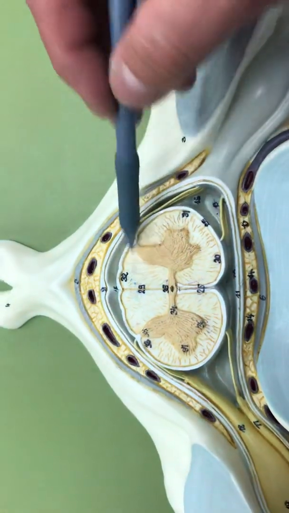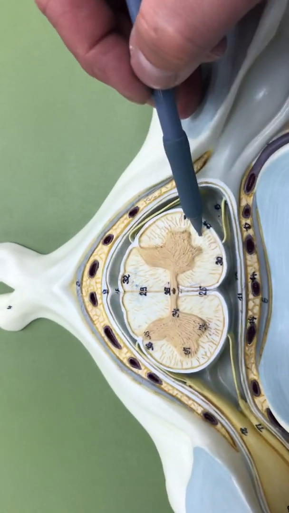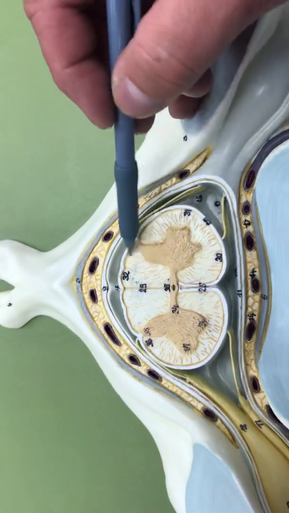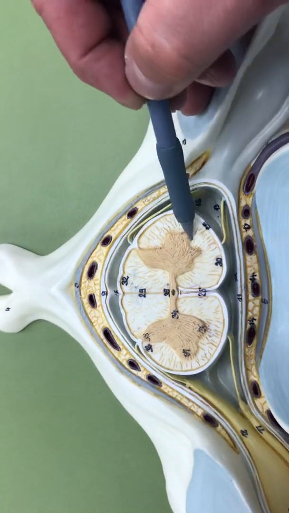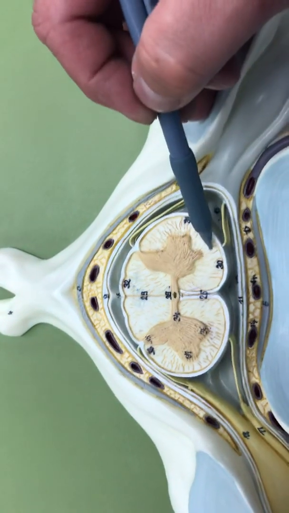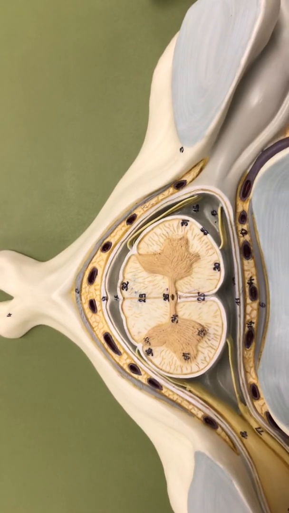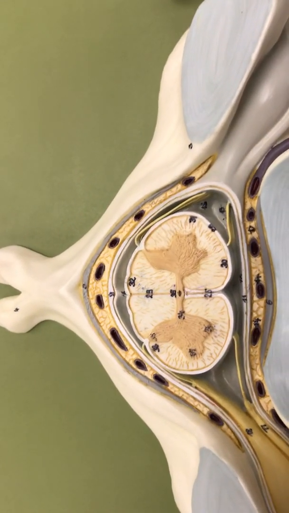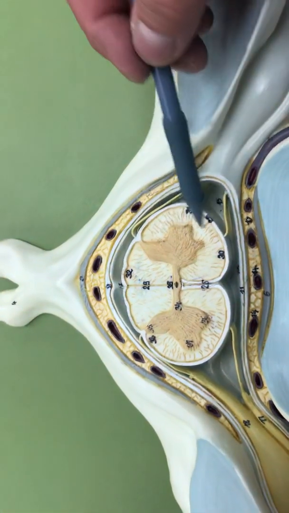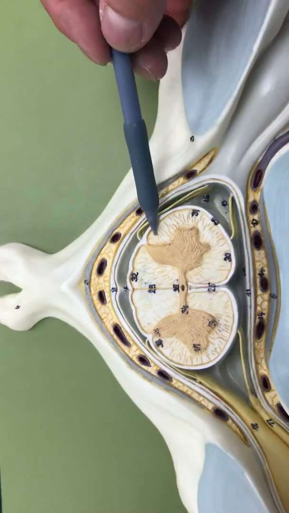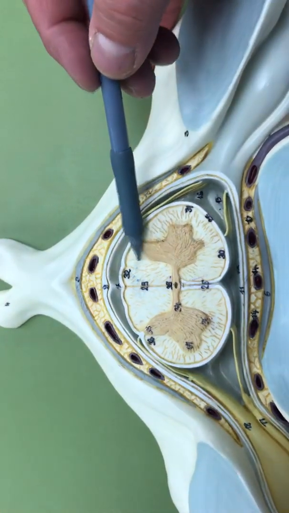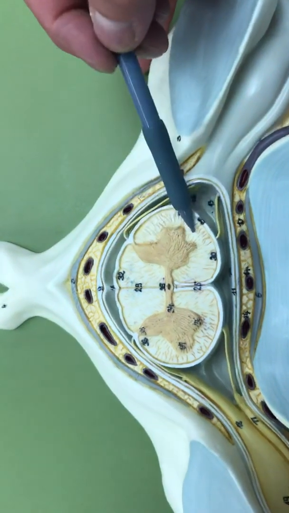Now, the columns are the white matter found within the spinal cord. This is the dorsal column, lateral column, and anterior or ventral column. The columns here purely carry myelinated axons, either ascending for sensation or descending for motor functions. We're going to start talking about those columns in chapters 14 and 15, so we'll go into more detail at that point.